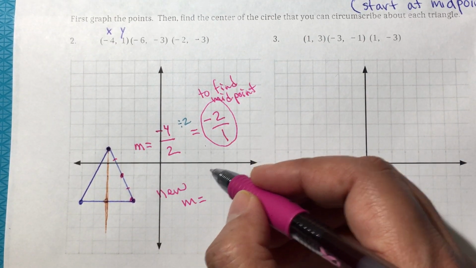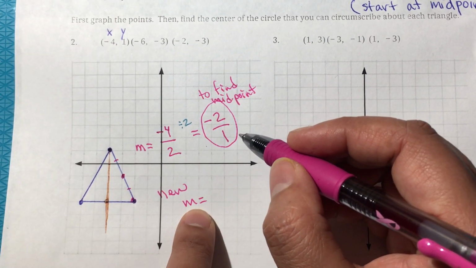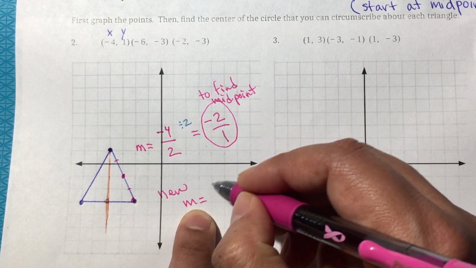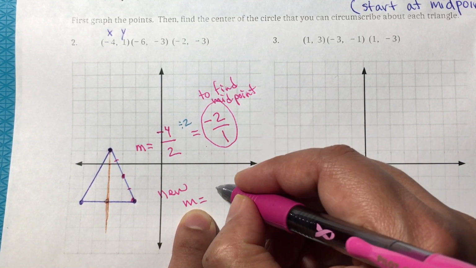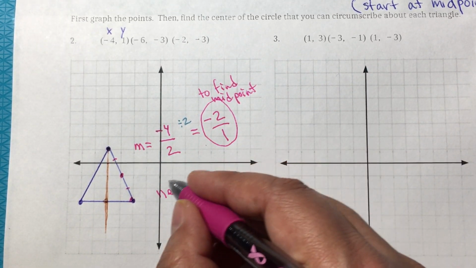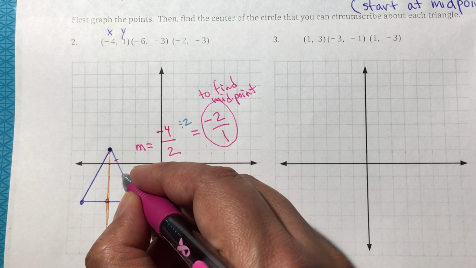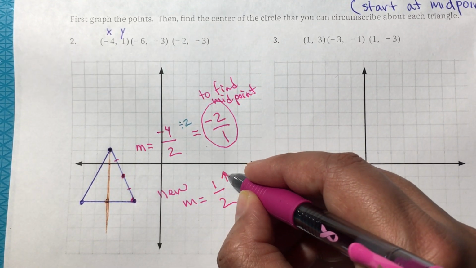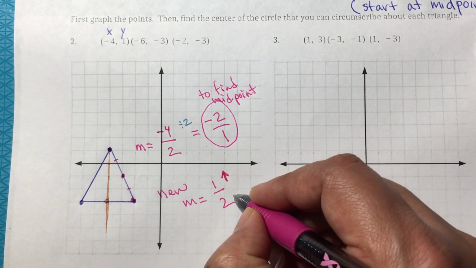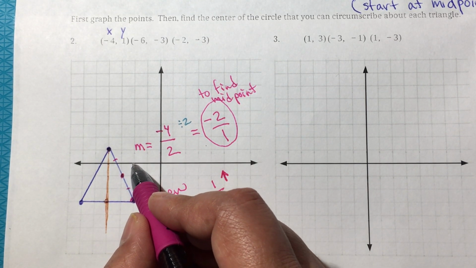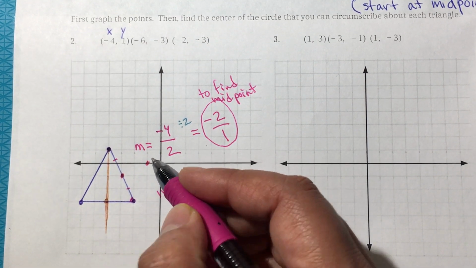Okay, from there I'm going to find the new slope, the opposite reciprocal. So it's negative, it's going to be positive. 2 over 1 is going to be 1 over 2. And now that I have the new slope, I go back to my midpoint, and that's where I go from here. Remember, always up and down. Up and then to the side. Okay, so up 1 and 1, 2 to the side.